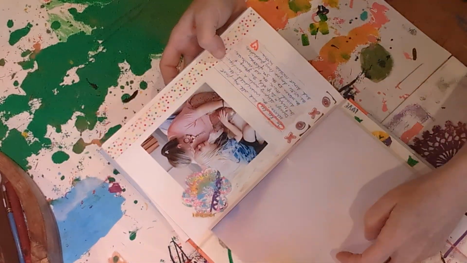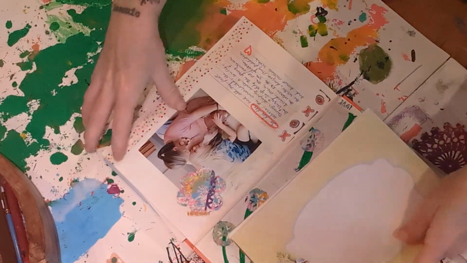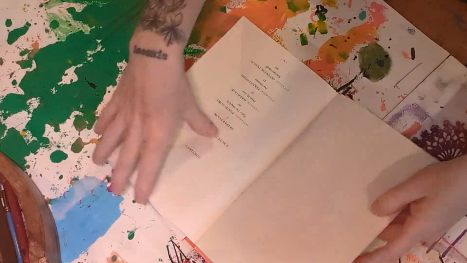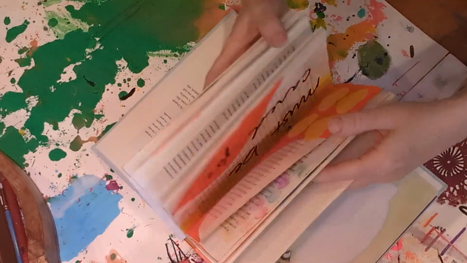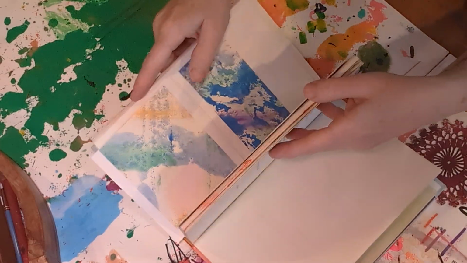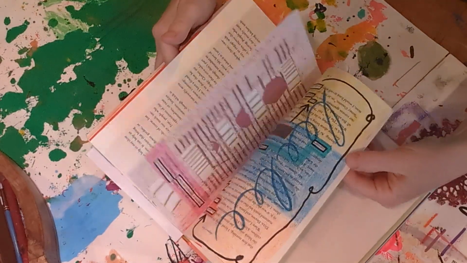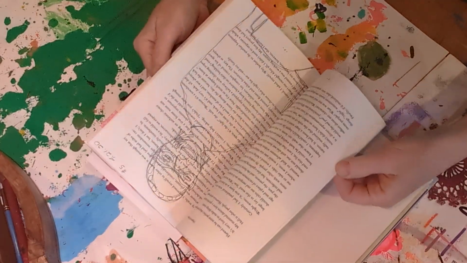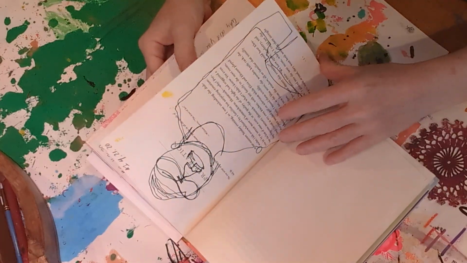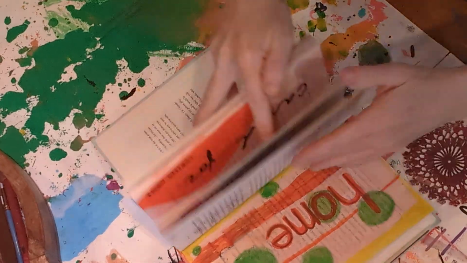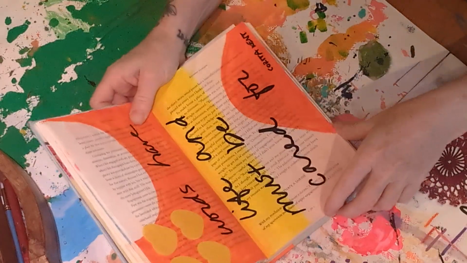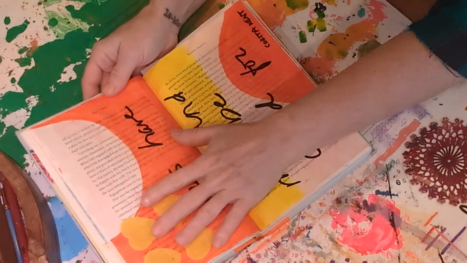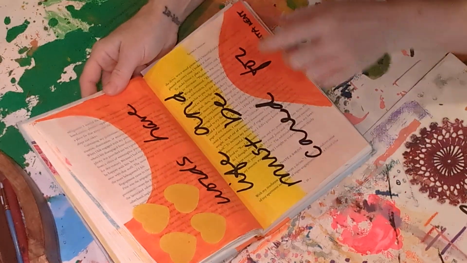and we set restrictions for ourselves, but I don't think I wrote them down in here. This was just a note I made to myself. But what we were doing is for each spread, we were taking influence from a female writer or artist. I can't remember, it's been so long since I did this, but I know that this one, because I put a quote by her, "Words have life and must be cared for," Käthe Kollwitz.